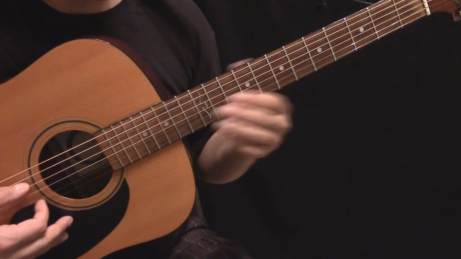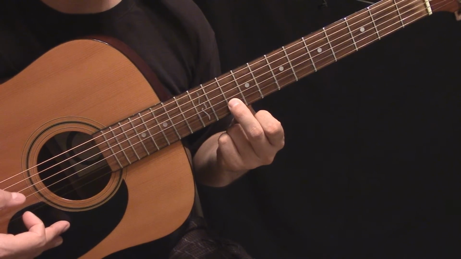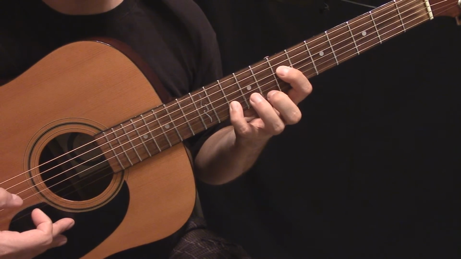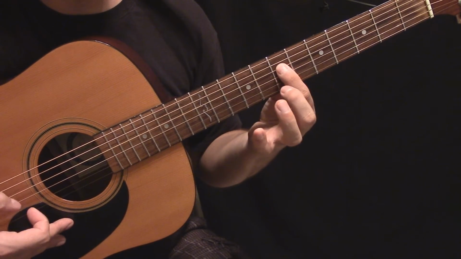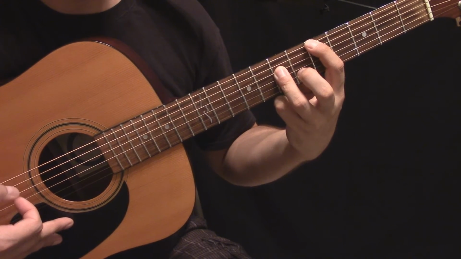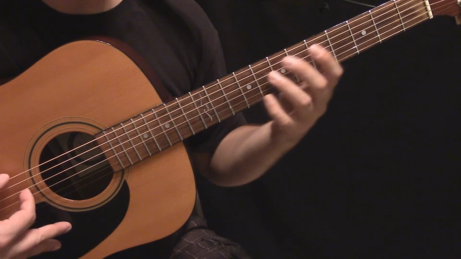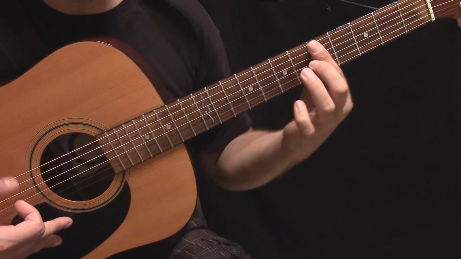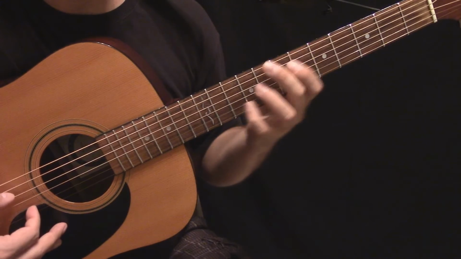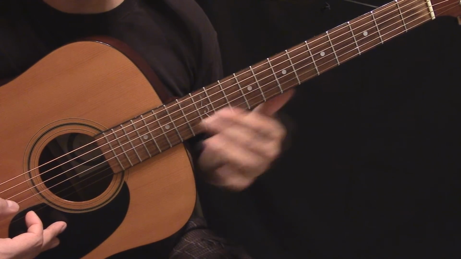For example, say I wanted to know this note here on the 2nd string. Well, if I make an octave, I know that this note is the same. And this note is the same as that note, because I made an octave. There's an octave lower, and there's another octave lower. So I know that's A, because I know my 6th string. And that's how I can learn the notes on this string.